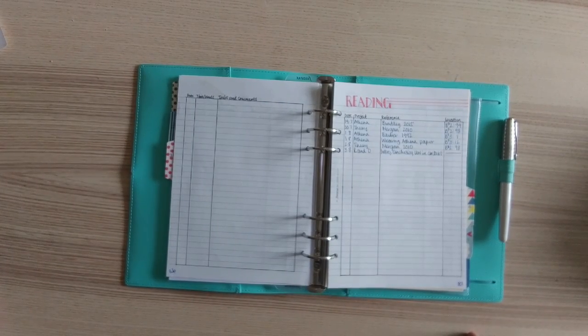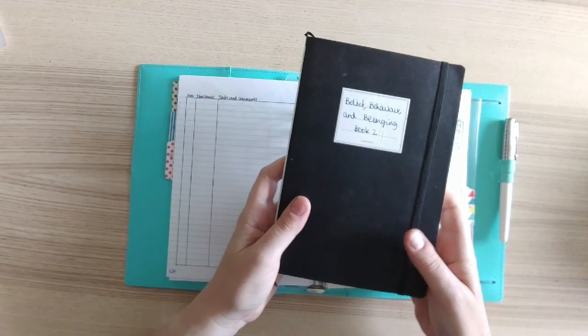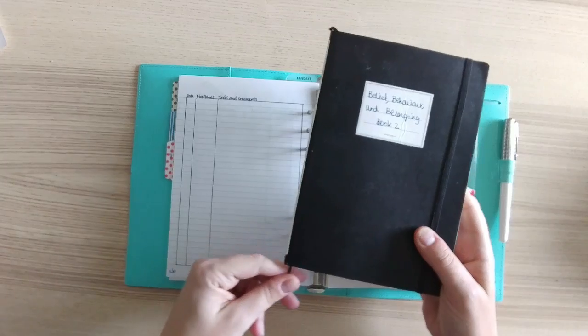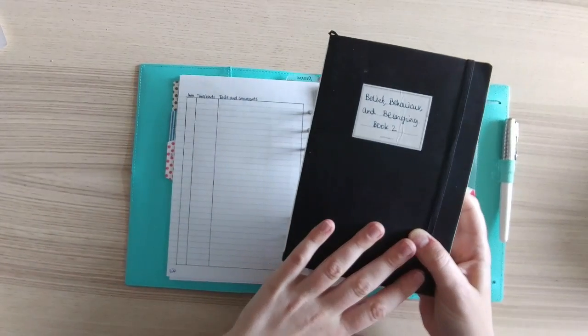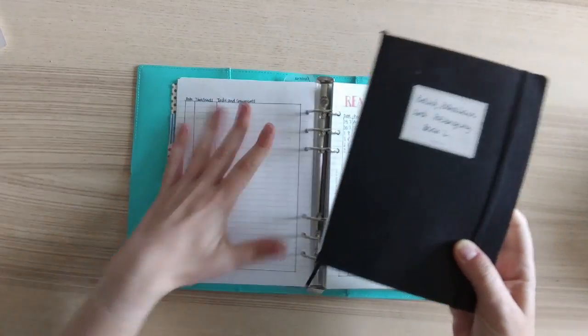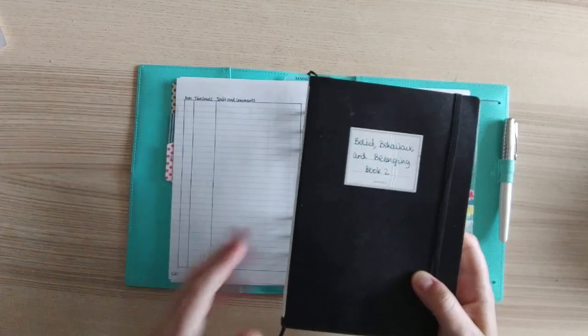Now, my reading happens in these books. I've shown you these before, very briefly. I've been asked to do a specific video about how I take research notes and how that fits in, how these books fit into this system and how it all kind of clicks together. So I'm going to do that in another video.